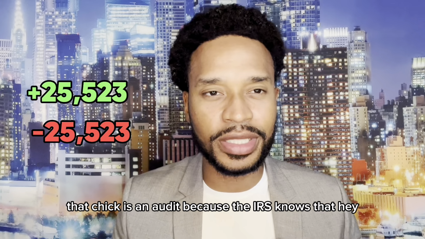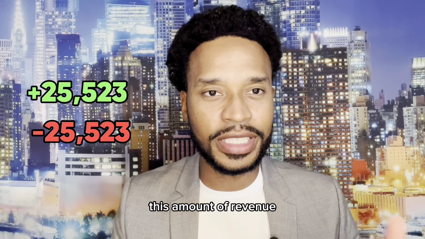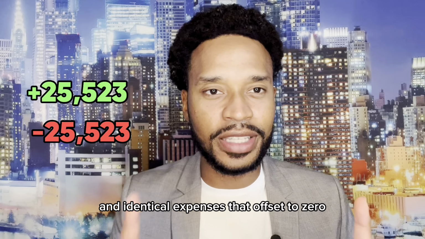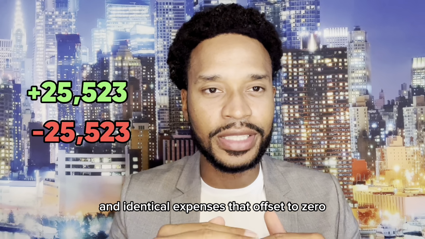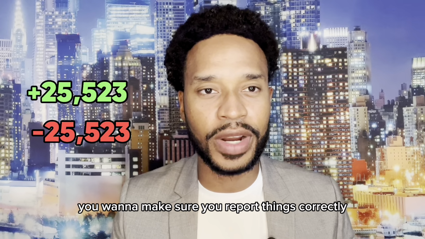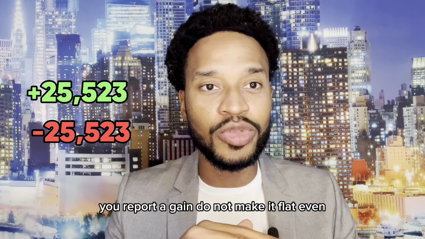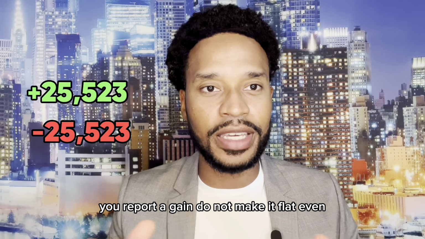That triggers an audit because the IRS knows that, hey, what are the chances that this person had this amount of revenue and identical expenses that offset to zero? So you do not want to do that. You want to make sure you report things correctly. And if you have a loss, you report a loss. And if you have a gain, you report a gain. Do not make it flat even.